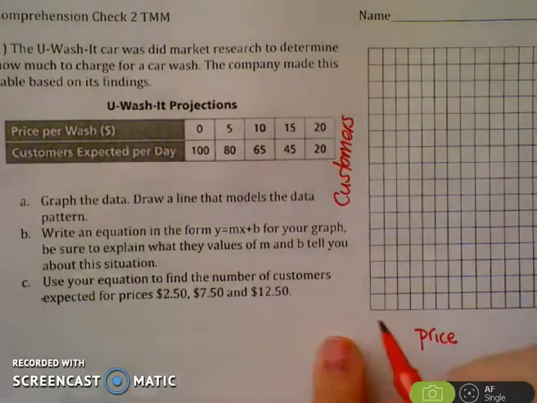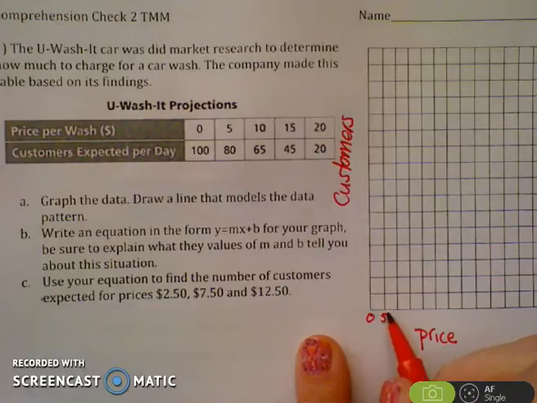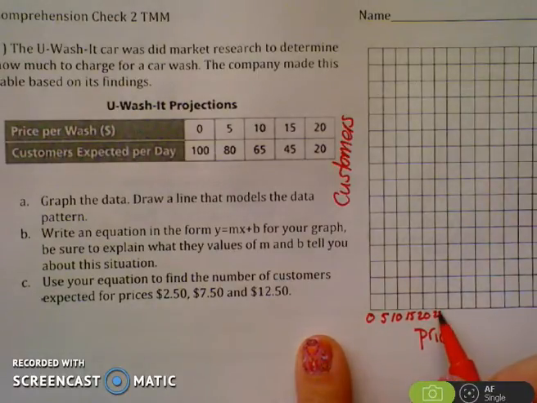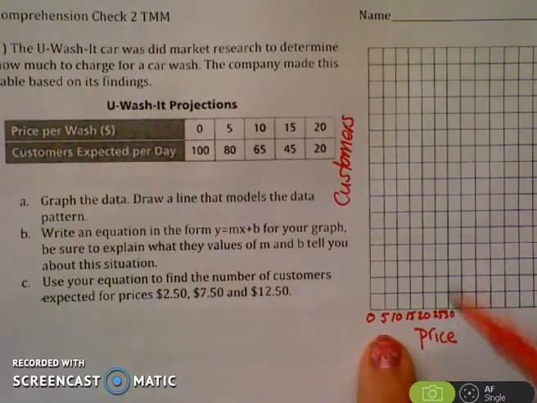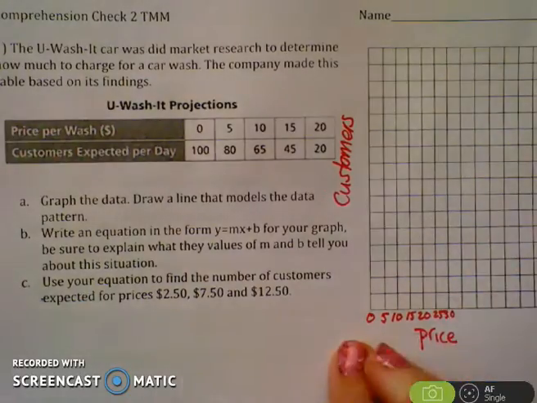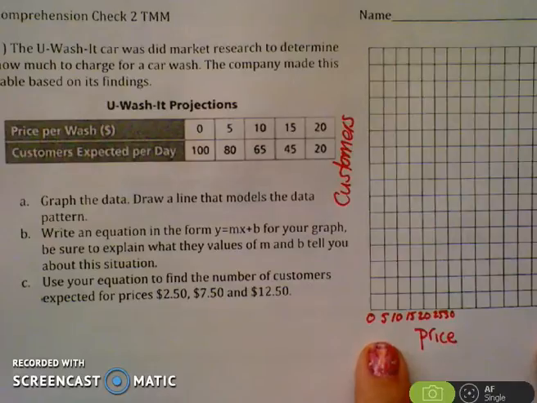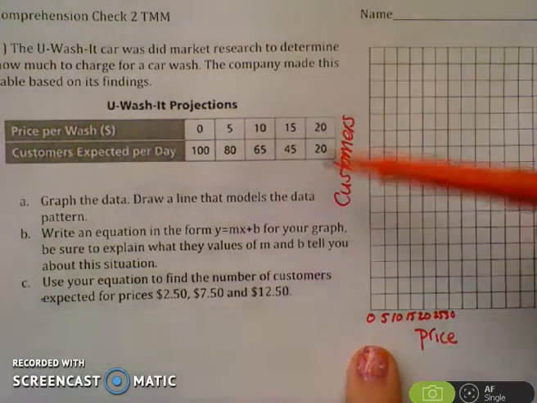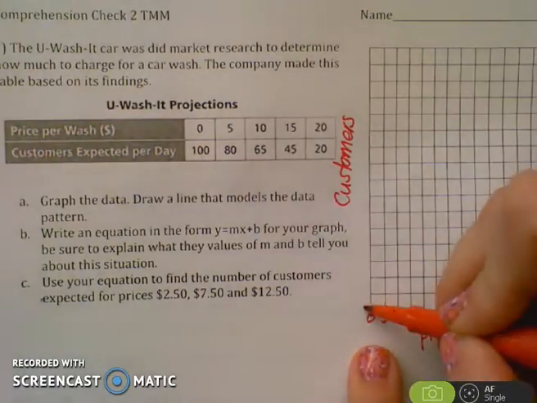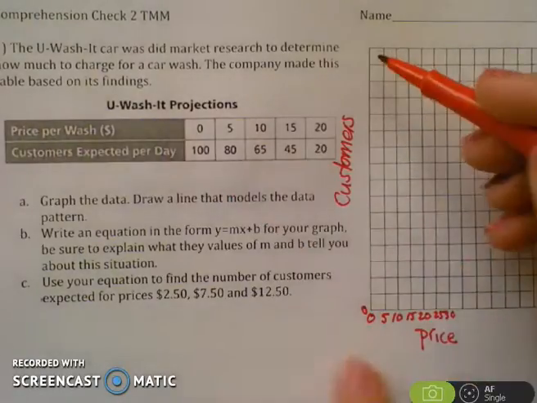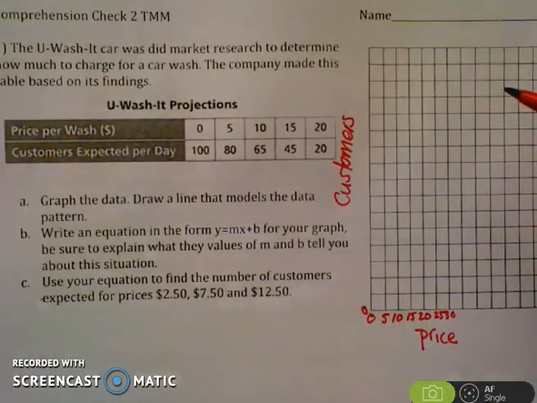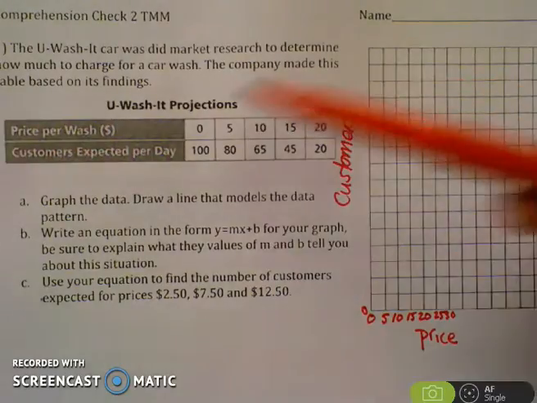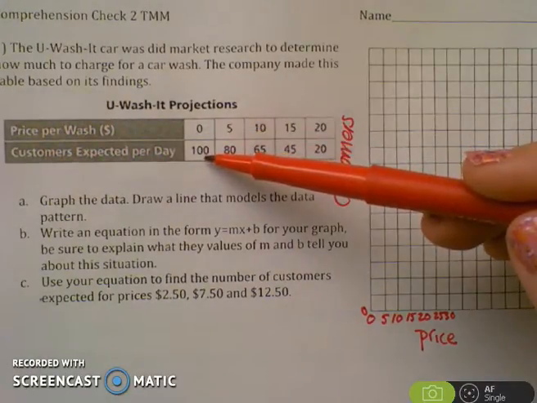So if you choose to skip count by 5s on the bottom, you should count by 5s all the way across. I don't know if that would be a good idea because all of your points would be over here, so you might want to spread it out a little bit more. And then up the side, you have to start at 0, and you have to go all the way up to 100. So 5s, 10s, 2s may work, but you have to figure that out. Once your scale's done, then you can go ahead and plot your points.